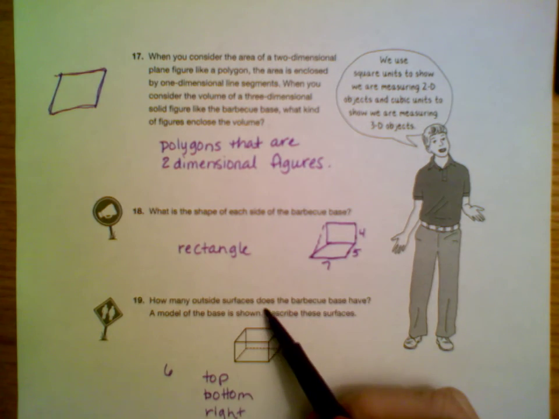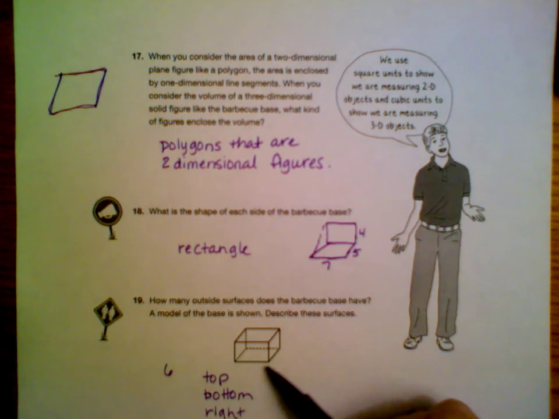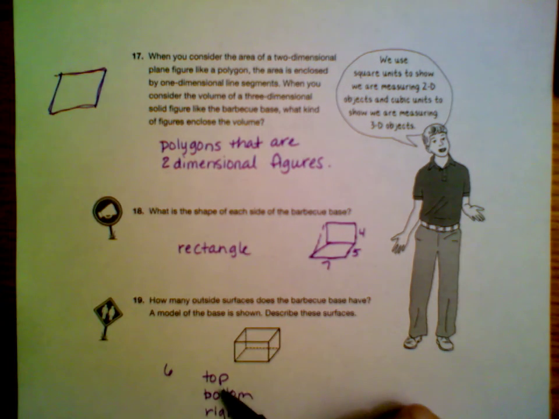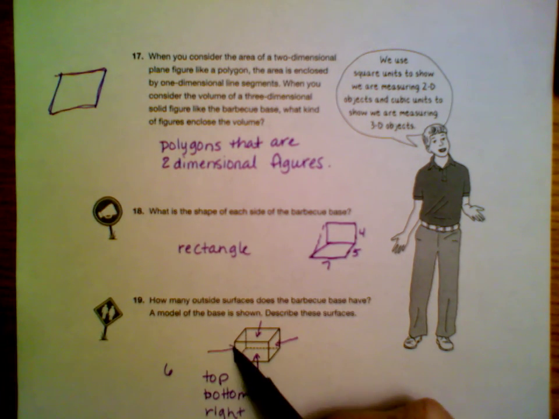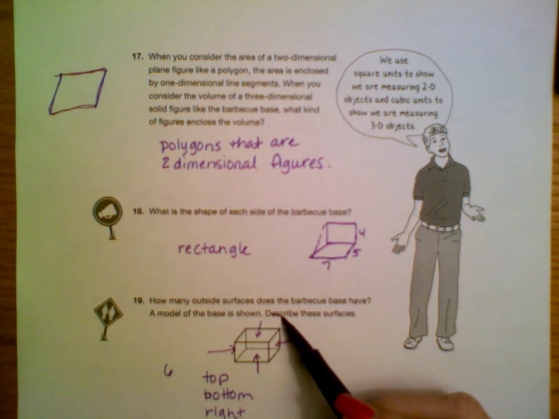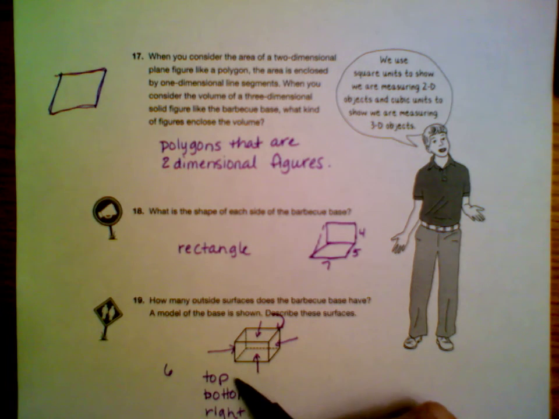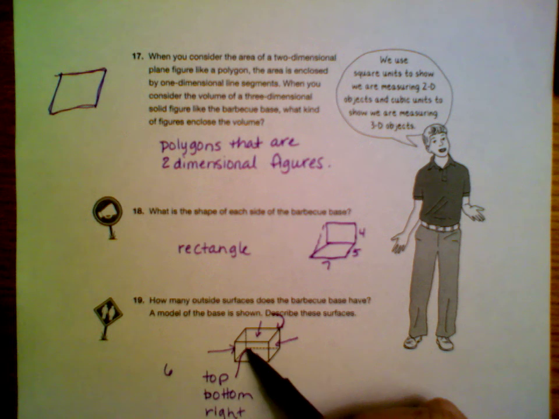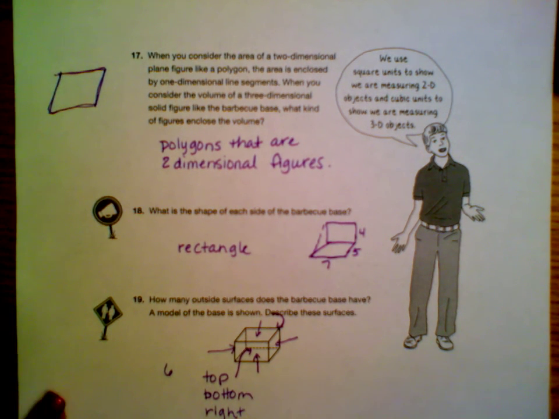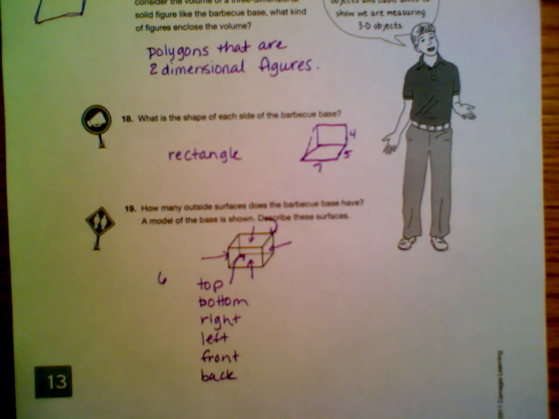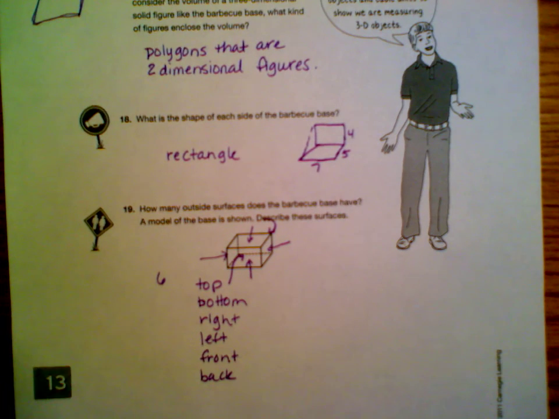So how many outside surfaces does the barbecue base have? Well, it's got the top, it's got the bottom. It has a right side, it has the left side. It has the back, which we can't really see, and it has this front piece. So again, think about a cereal box, how many sides we see or how many faces we see. We would see a total of 6. Now you can continue with problem 2.